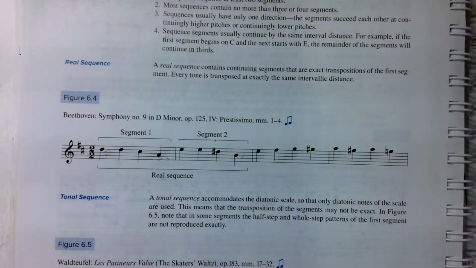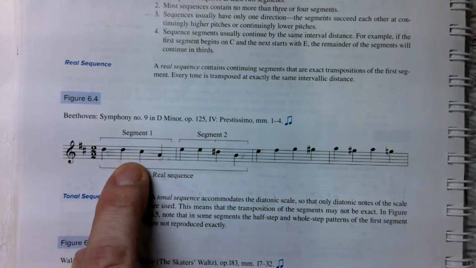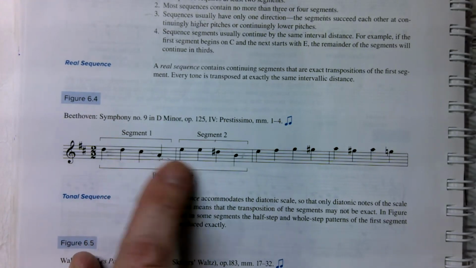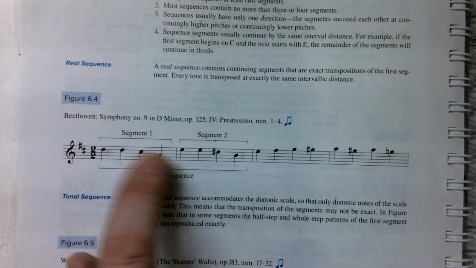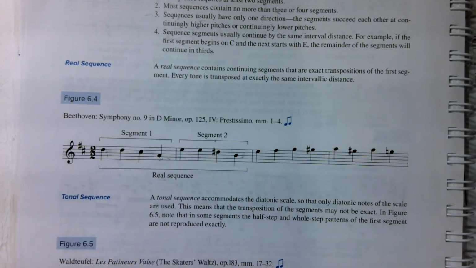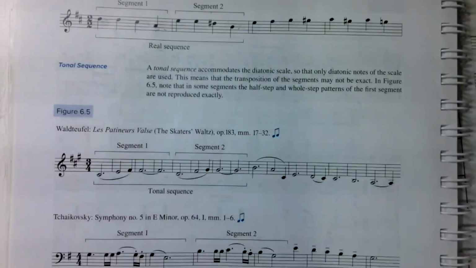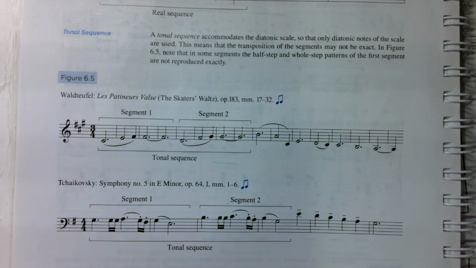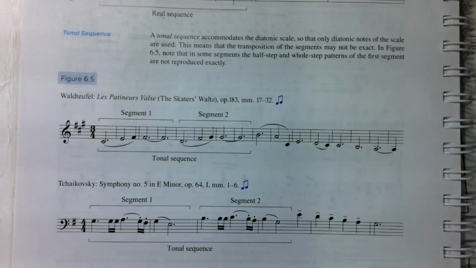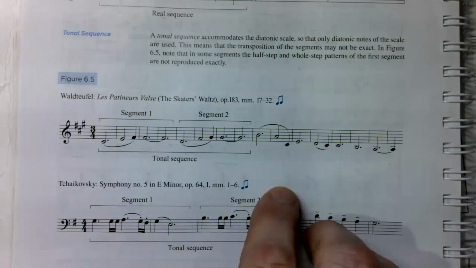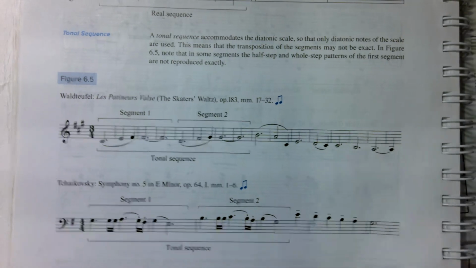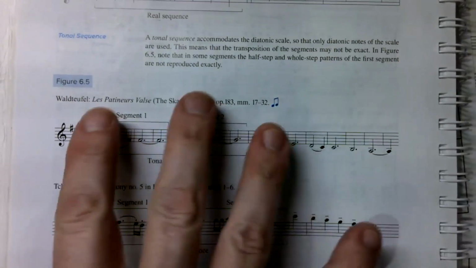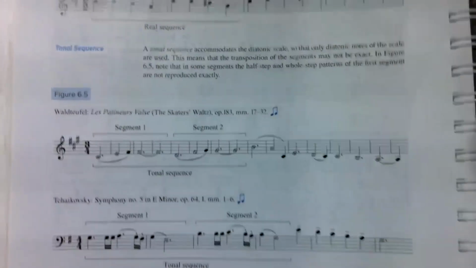When it comes to sequences, we think of them in segments, where each repeated motif is considered to be a segment. So we have segment 1, segment 2. Most sequences will have at minimum 2 segments, but usually not more than 4. The segments that we see here, there are 2 segments in both of these. So they show you a real and tonal sequence.